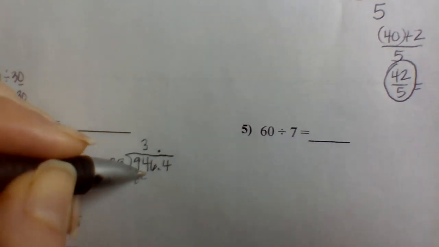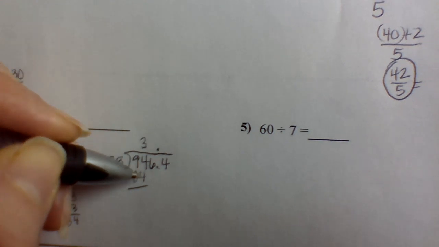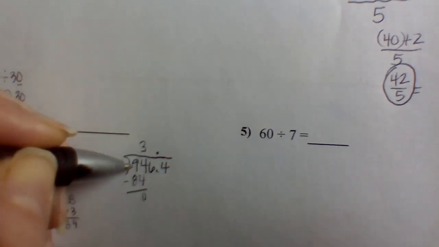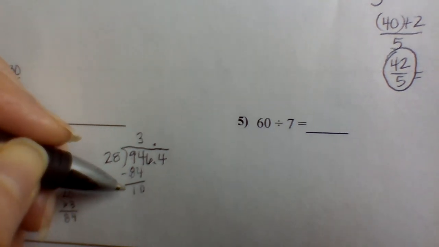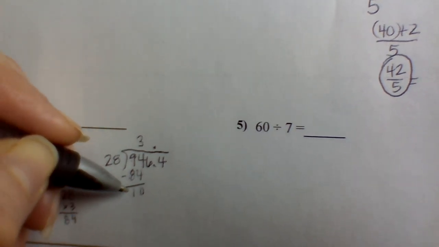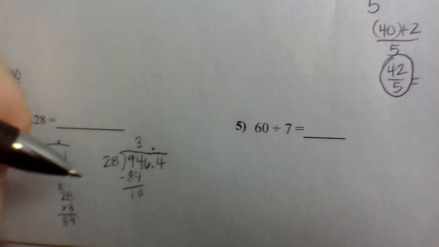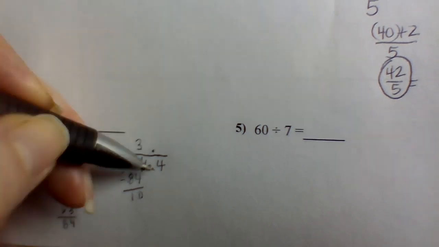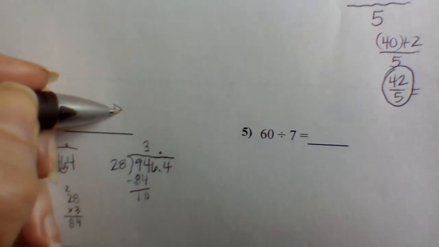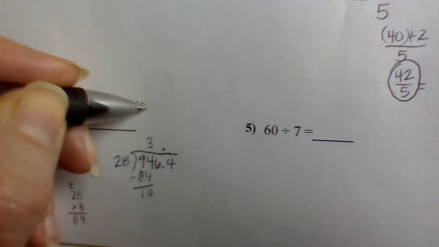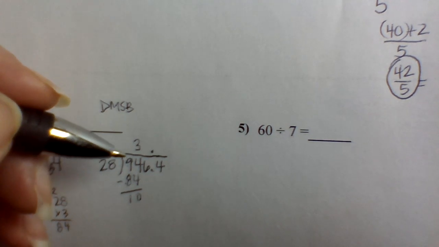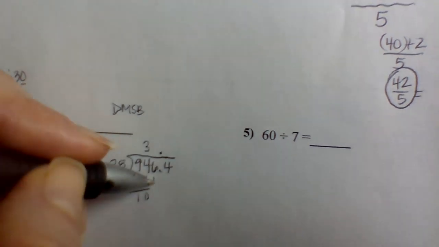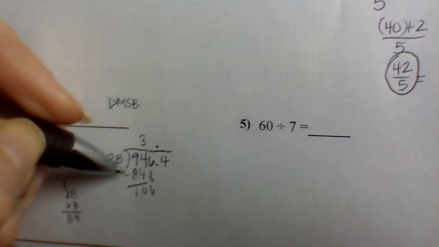And then I'm going to subtract. 4 minus 4 is 0. 9 minus 8 is 1. So I have 10 left. And as long as what I have left down here is less than this, I know I have the right amount. Now I'm going to bring this down, and I forgot to write my steps. Sorry. Divide, multiply, subtract, bring down. Remember, and we cycle right through that. So I'm on my bring down part. And now I have 106.